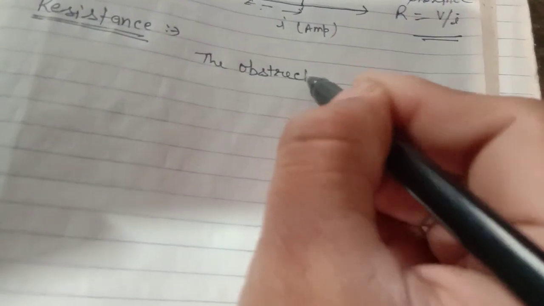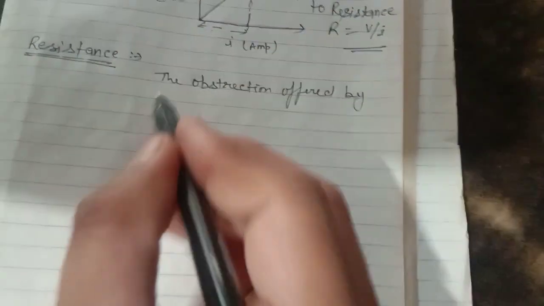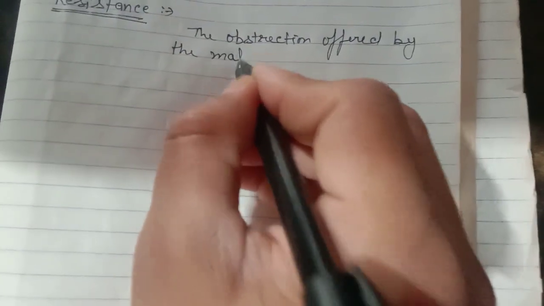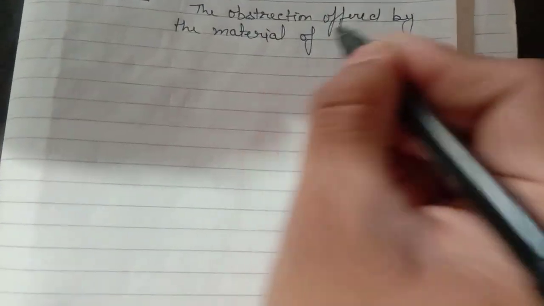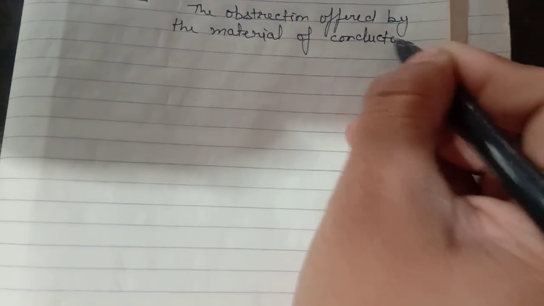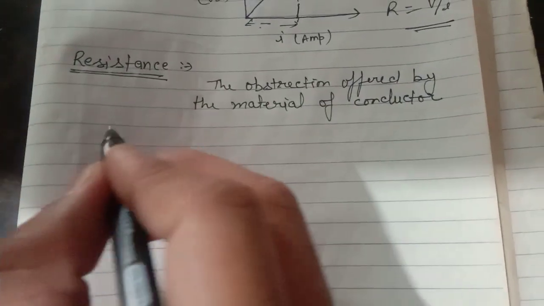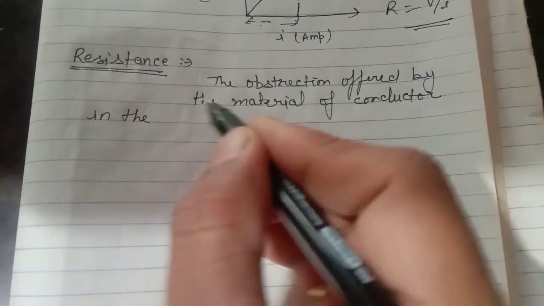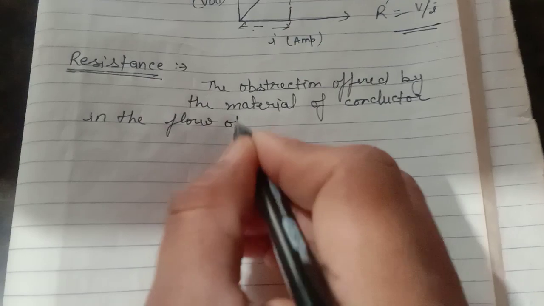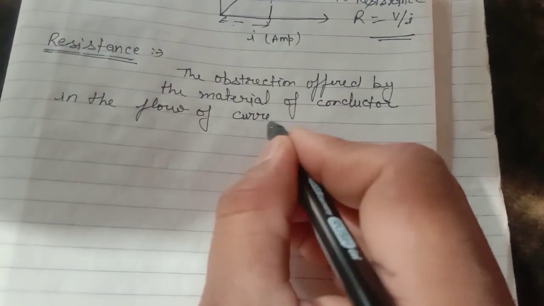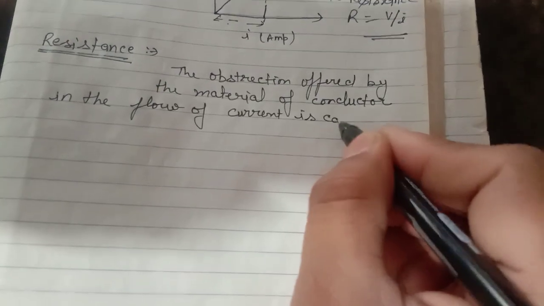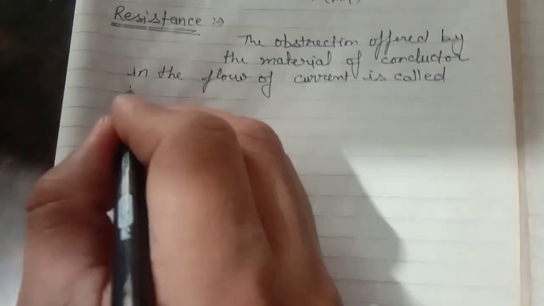The obstruction offered by the material of a conductor in the flow of current is called resistance.